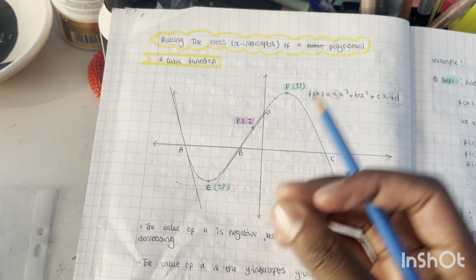I want you to never forget that, because they like asking, what is your maximum or minimum gradient? What you're always going to do is first get your points of inflection, which is where the second derivative is equal to 0. So you derive once, you derive twice, set that second derivative equal to 0, and that x value is the point of inflection.